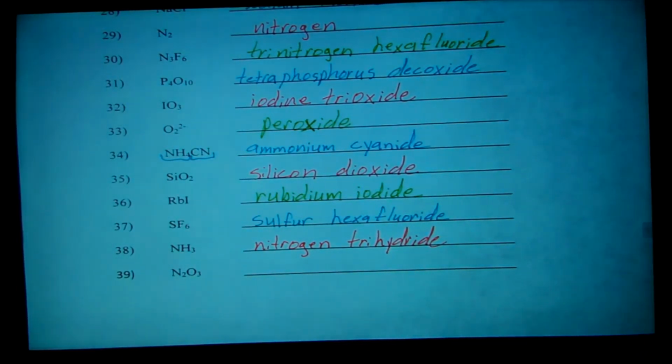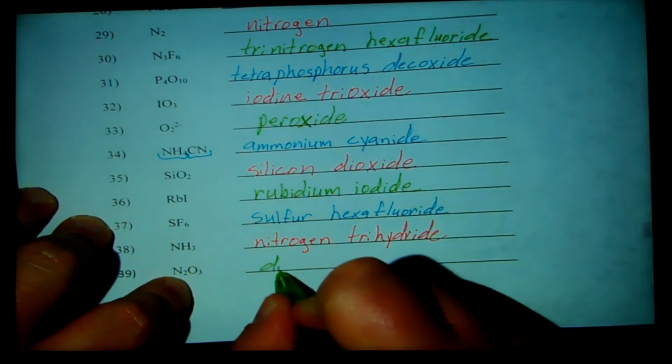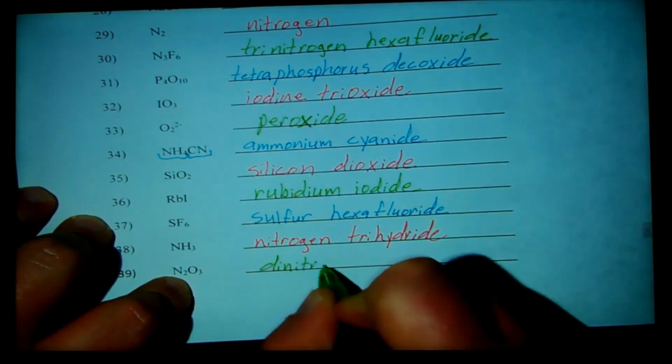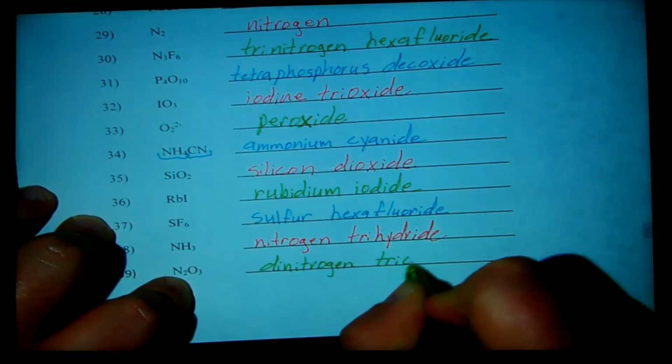Okay? Last one, number 39. N2O3, we look, there's no charge, so this is not a polyatomic because there's only two elements, so then we look at the bond. Nitrogen and oxygen are both nonmetals, so we're dealing with a covalent bond. So we have a 2 in this case, so we have to use a prefix. Dinitrogen trioxide.